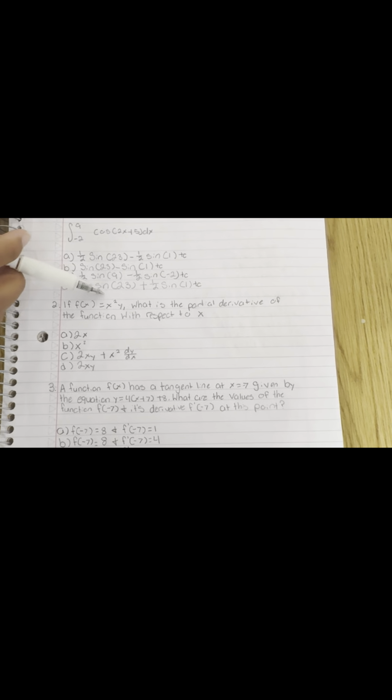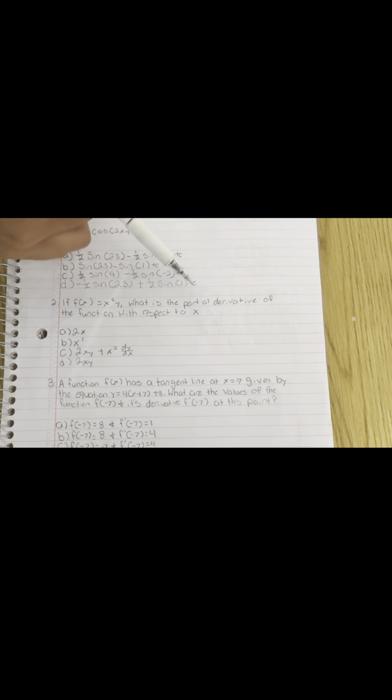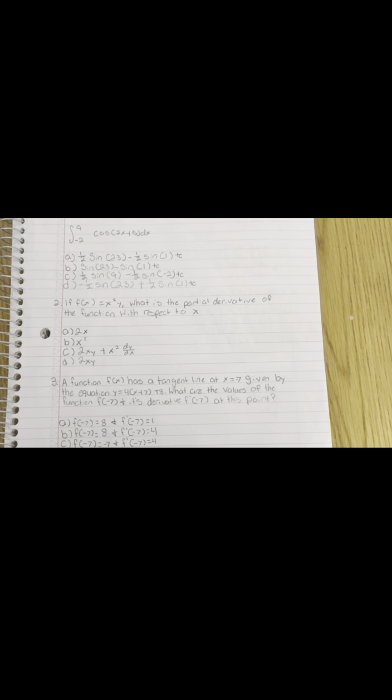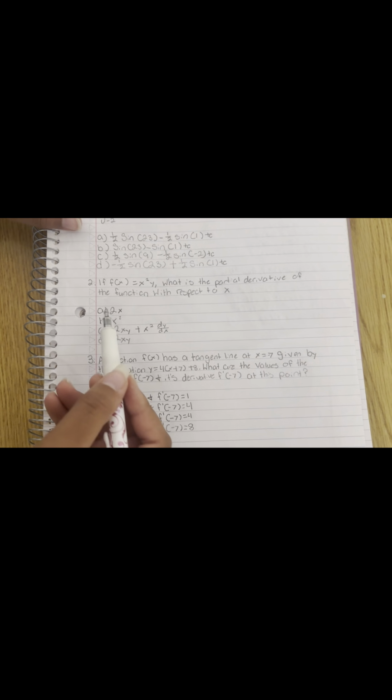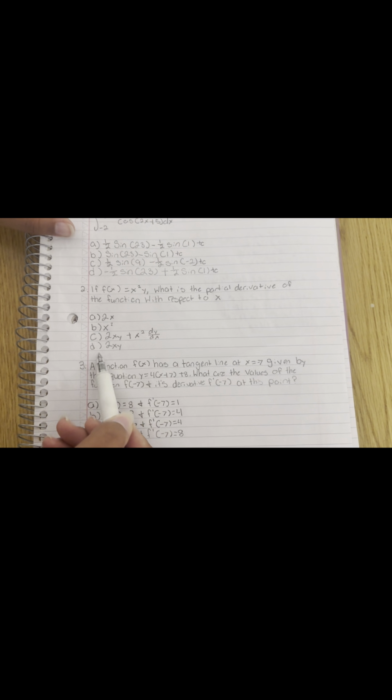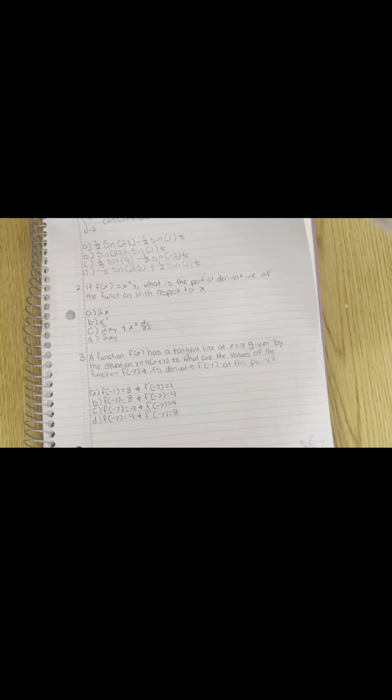For the next problem, it reads, if f of x equals x squared y, what is the partial derivative of the function with respect to x? So here are the answer options, and the correct one is D, 2xy. So now we'll go over how to get that.